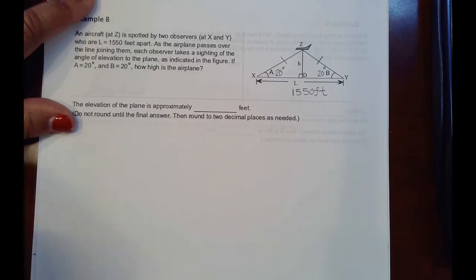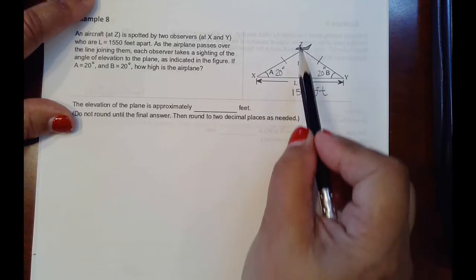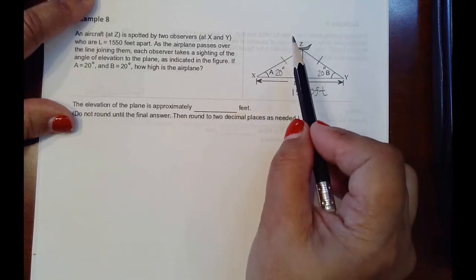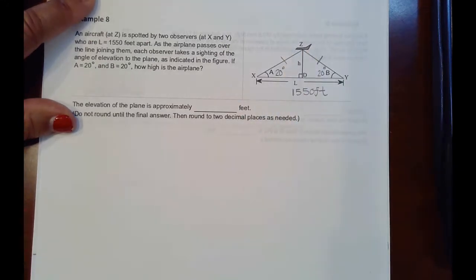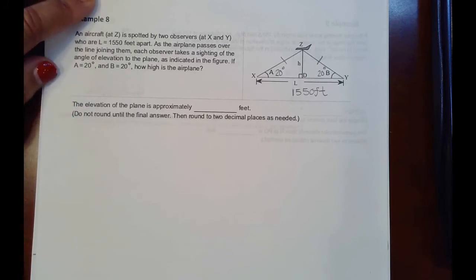They want to know H, how high up in the air, this being the ground, the plane is. So this is going to take multiple steps to get to this answer.